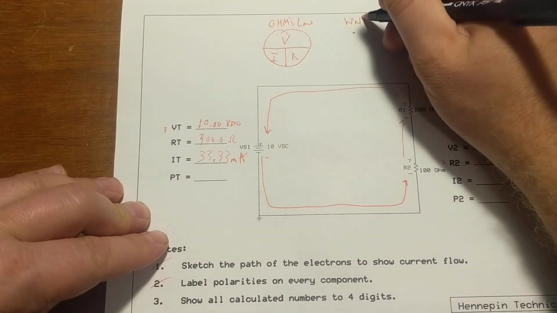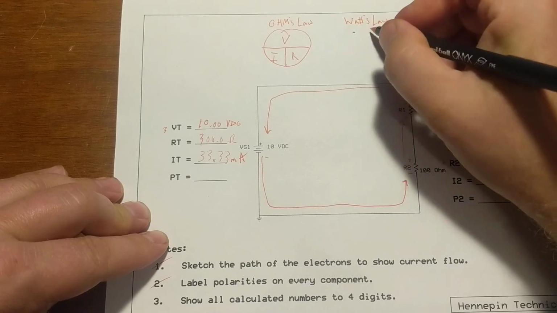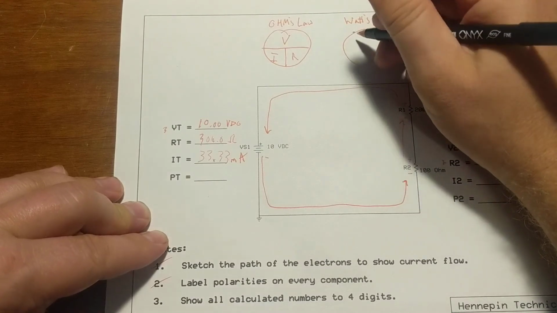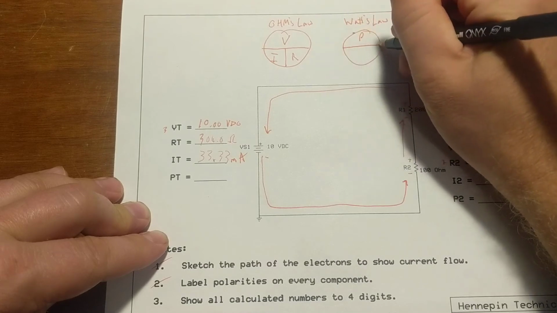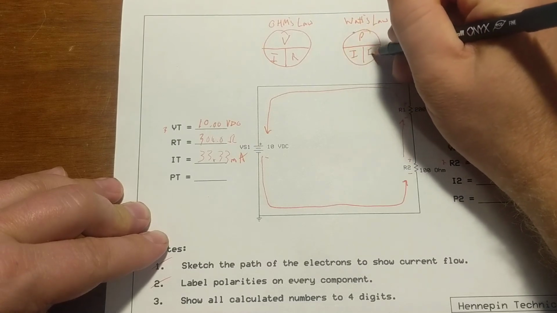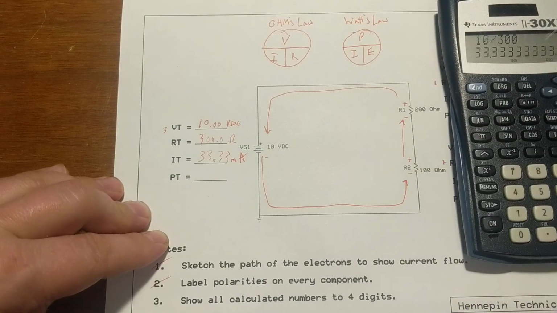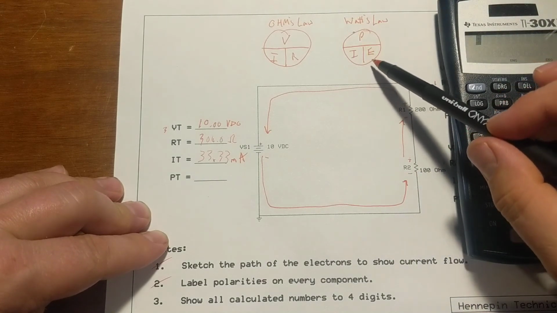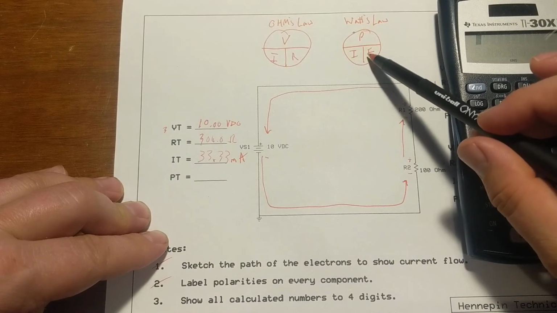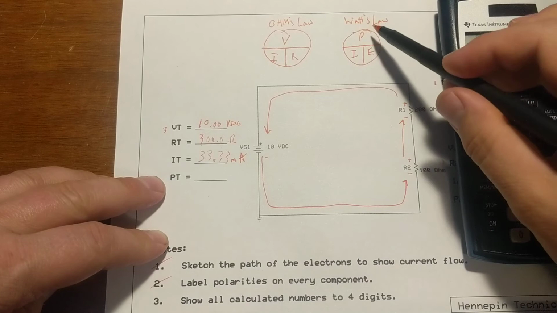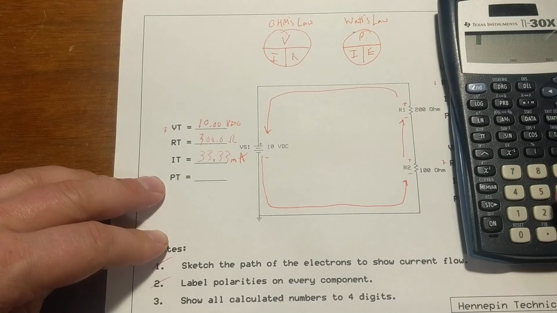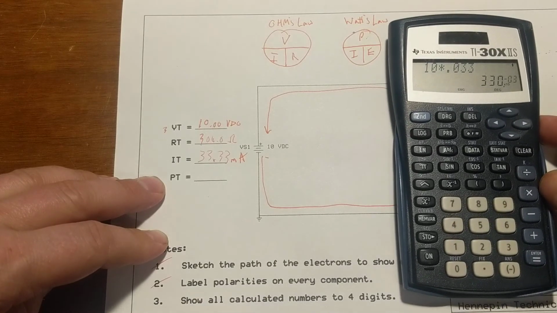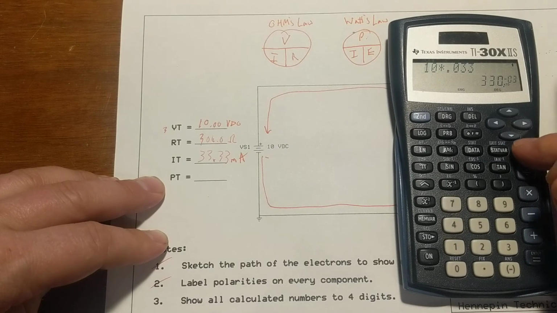And we know that Watt's law tells us that my energy times my intensity, my volts times my amps equals my watts, my power. So if I take 10 times 0.033, that gives me 330. Am I doing that right? Oh, I'm not doing that right.